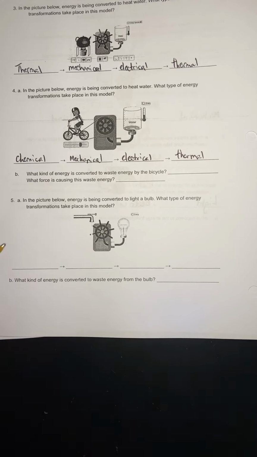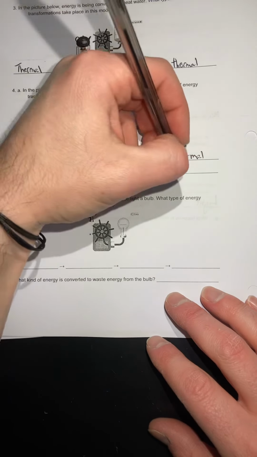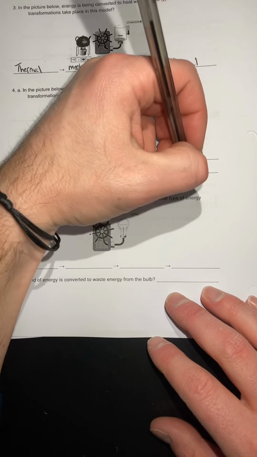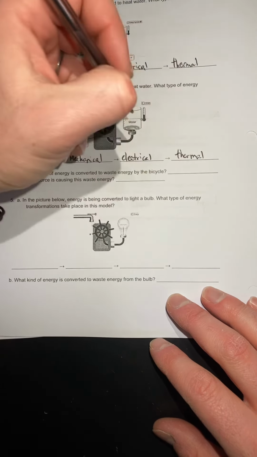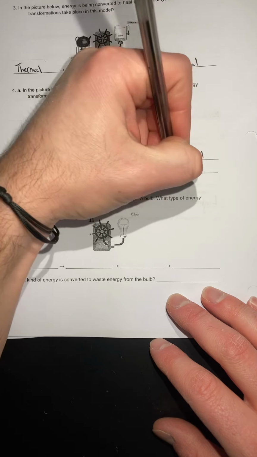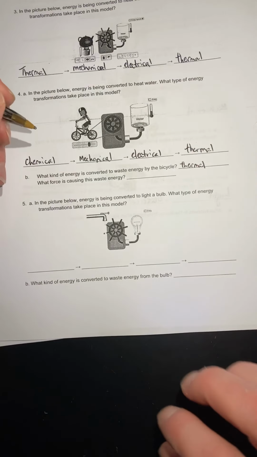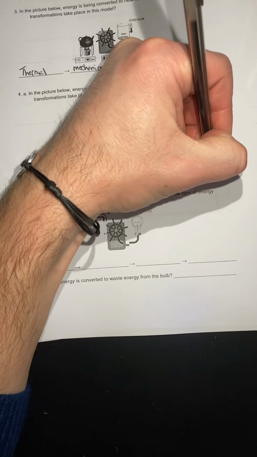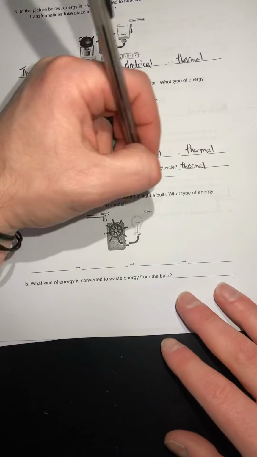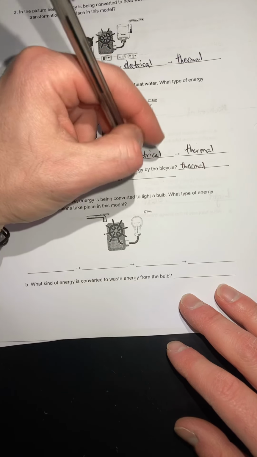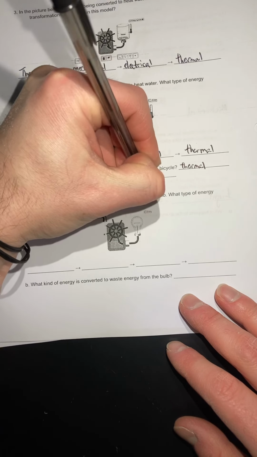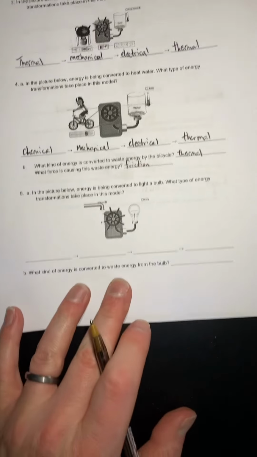And then what force is causing the waste energy? It'd be a frictional force. So this was thermal energy. Technically, the thermal is what's lost. It's generated by the mechanical energy, so you can put either one there. And then friction is actually the force that's causing that.